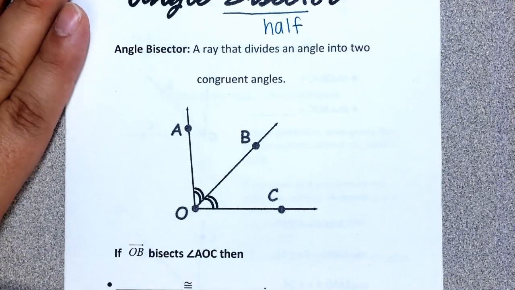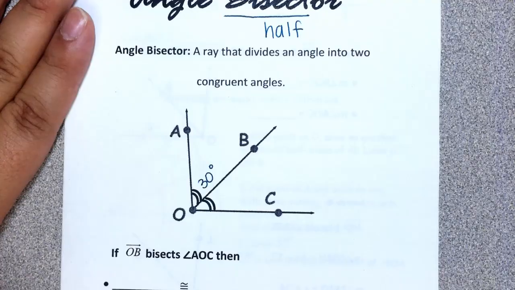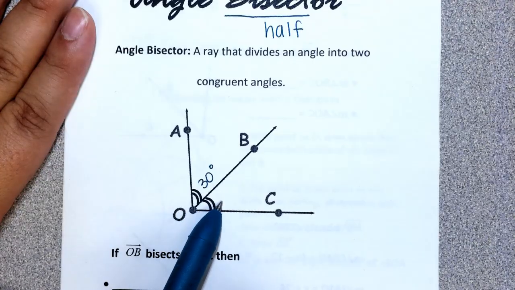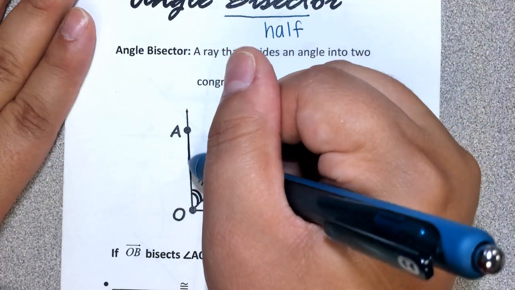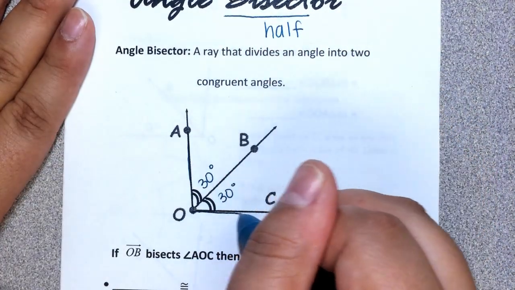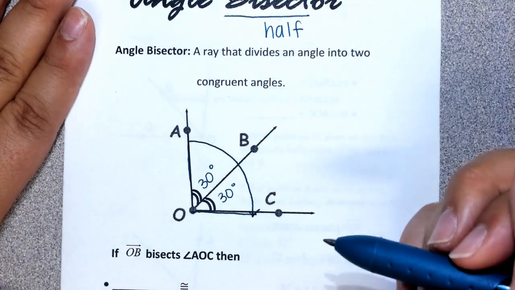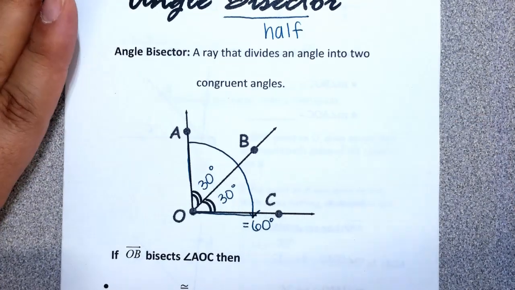So I'm just making this up, but if AOB right here is 30 degrees, what do these arches mean? They're the same. What is BOC going to be? 30 degrees. So what is the whole thing AOC going to be? I made that up. That's what I was saying. I just made up 30 right now. I made up that number.